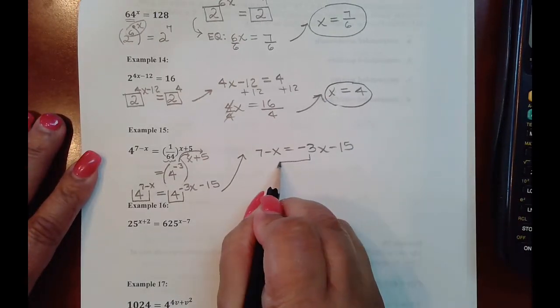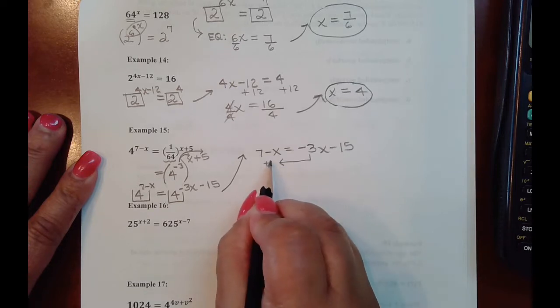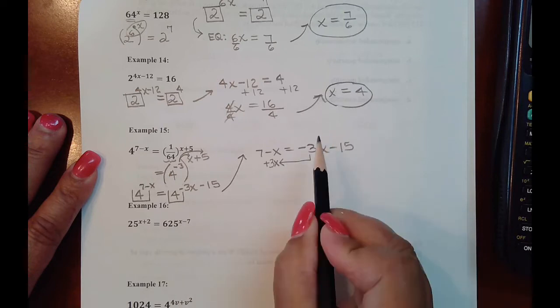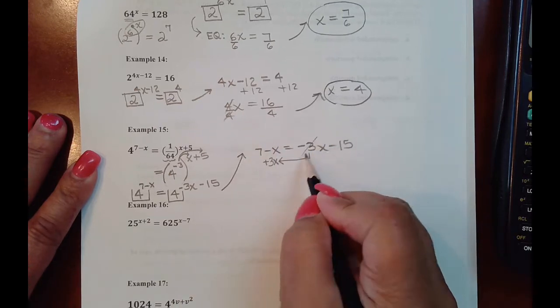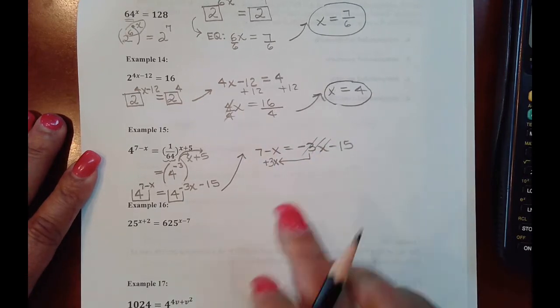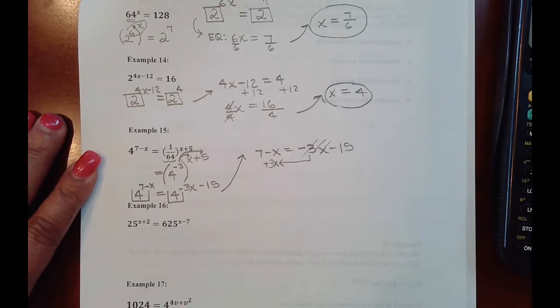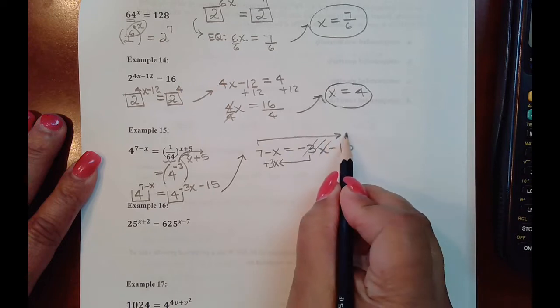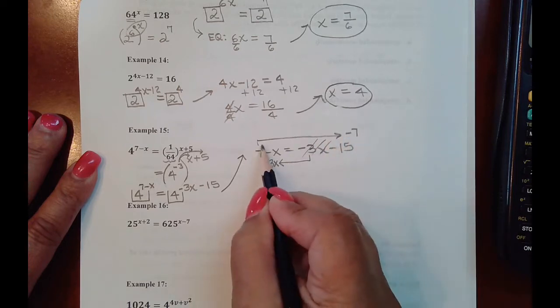So I'm going to bring my x's over here. This would become positive 3x as I bring it to the left. That's the same thing as adding 3x, adding 3x. So this is no longer on the left, it's over on the right as a positive 3x, and at the same time I'm going to move the 7 over here, which makes it become negative 7.